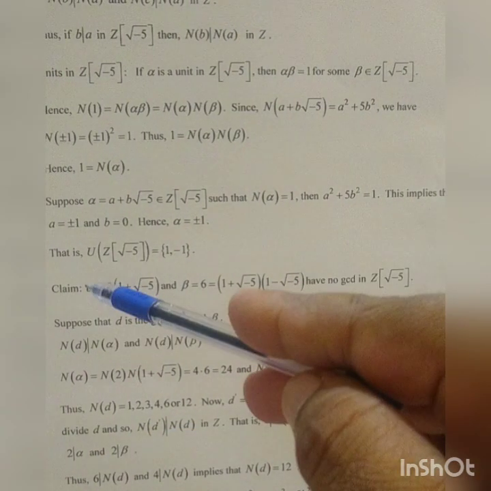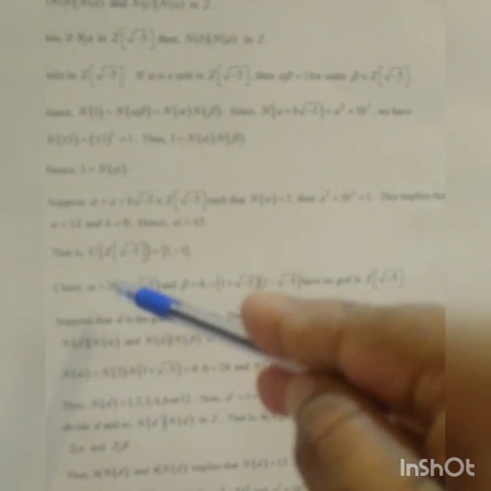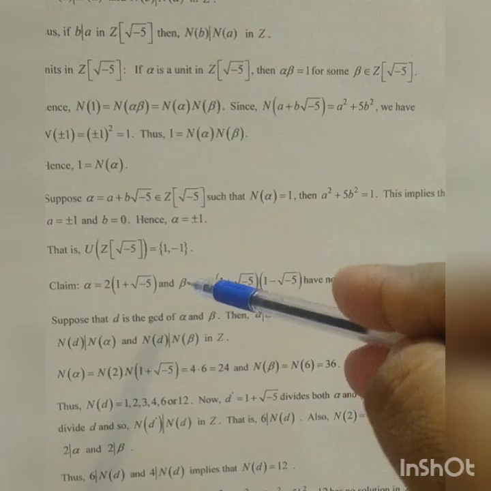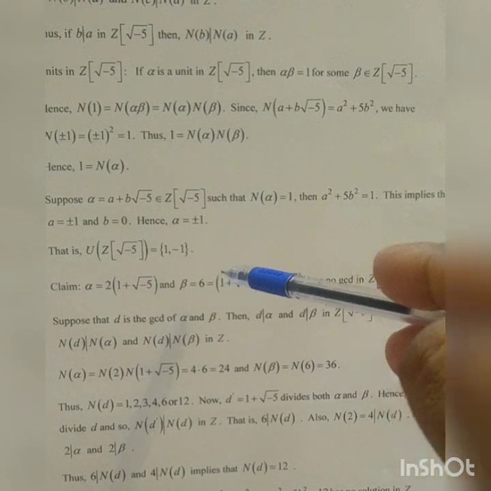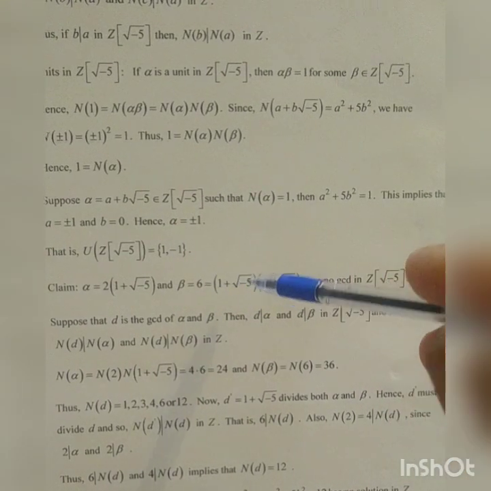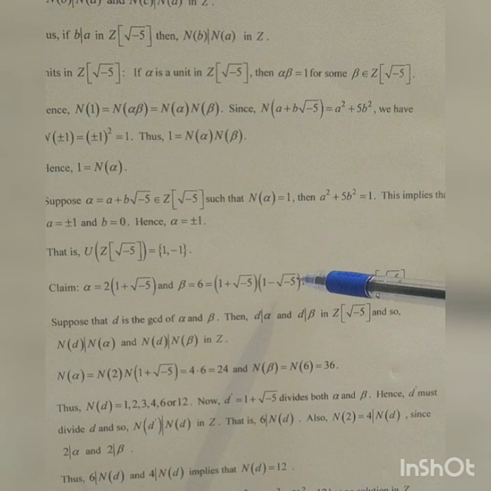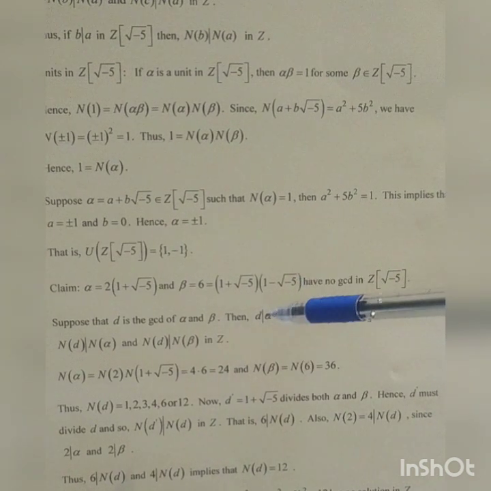Now, we'll come to the actual result. Suppose alpha, which is 2 into 1 plus root minus 5, and beta, which is 6, which can also be expressed as 1 plus root minus 5 into 1 minus root minus 5, have no GCD in Z of root minus 5.